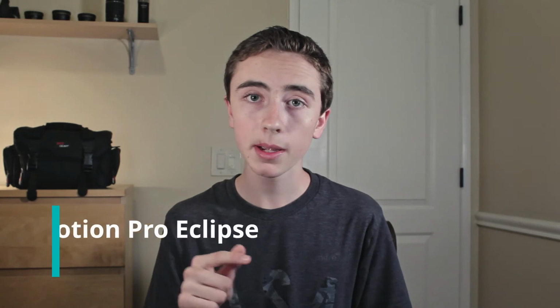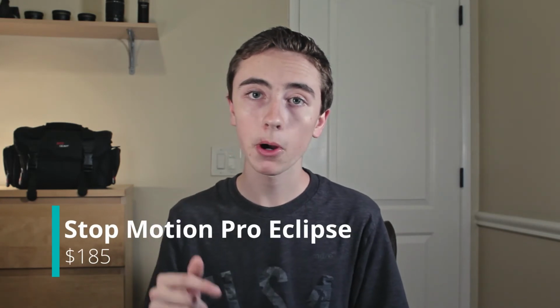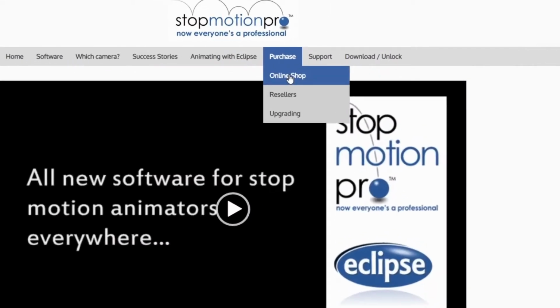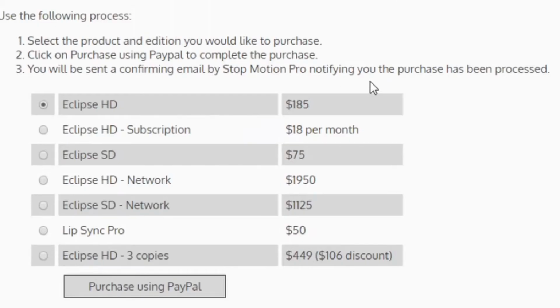So first on my list is Stopmotion Pro Eclipse. Now this is a great software. It's the one I use currently, and it comes at around $185 USD. It is a great software. It is very simple, and it's basically an all-in-one package for stop motion.